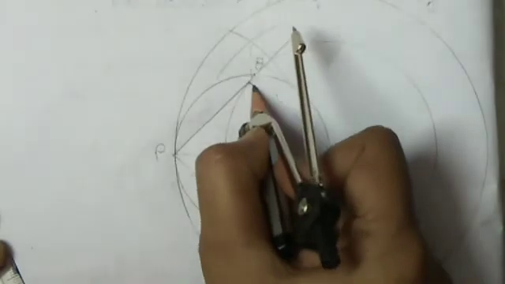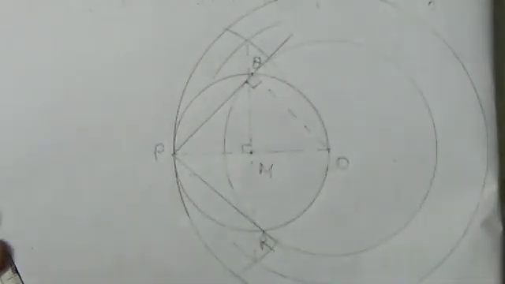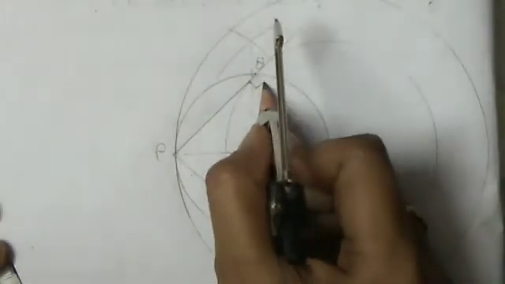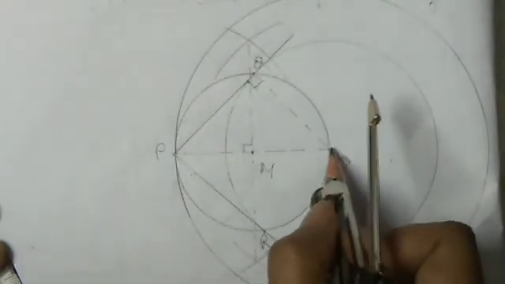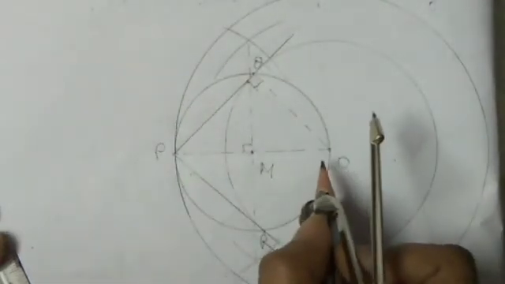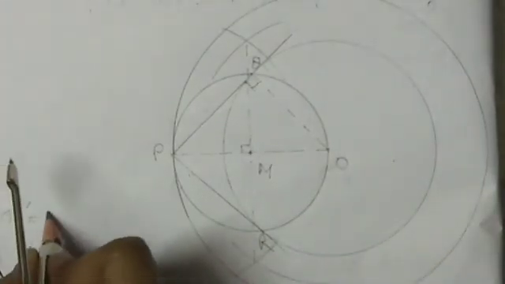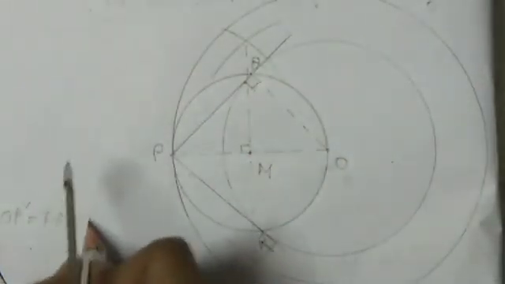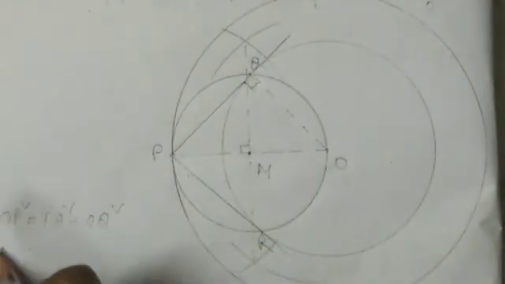When any tangent is drawn to a circle, it is always perpendicular to the radius. So it always makes 90 degrees. This angle is 90 degrees, so OP will be the hypotenuse. If OP is the hypotenuse, then OP square is equal to PQ square plus OQ square, and from there you can get PQ.